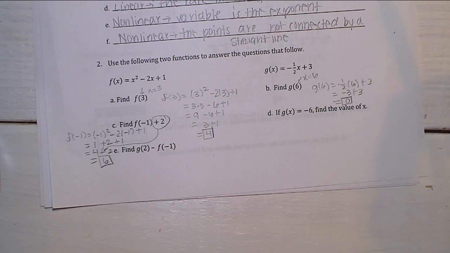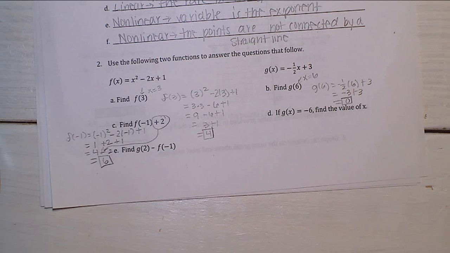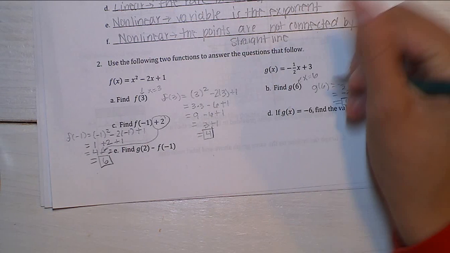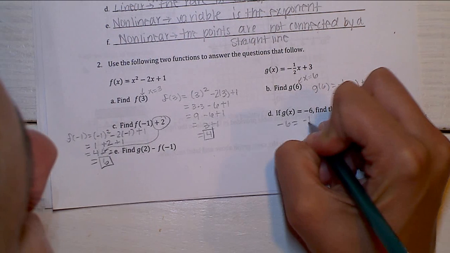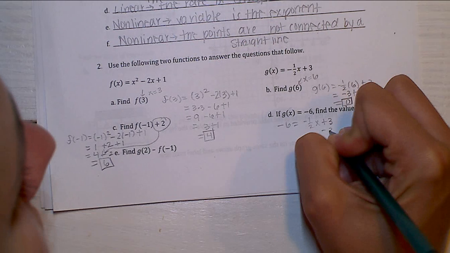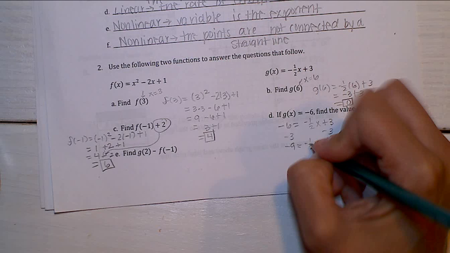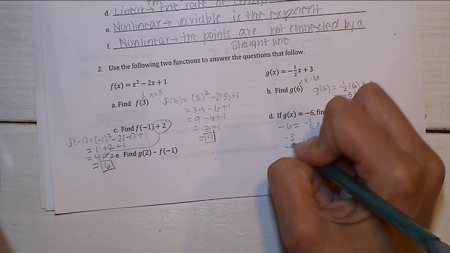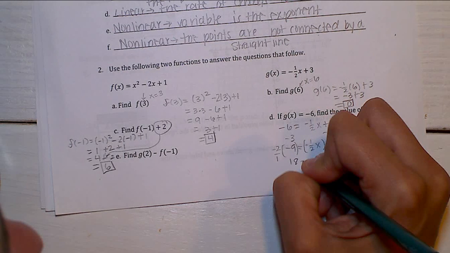So D. D is the one you guys all typically do wrong. Notice that the x value here is not substituted in for the number like in A and B. This is actually giving you the output, which is the outside number. So it's saying plug in the answer, which is -6, to that g of x. It's saying put it on the outside so that you can find x. So that's what we're going to do there. We're going to find x. We're going to solve. We're going to multiply by that reciprocal. So I get x equals 18.